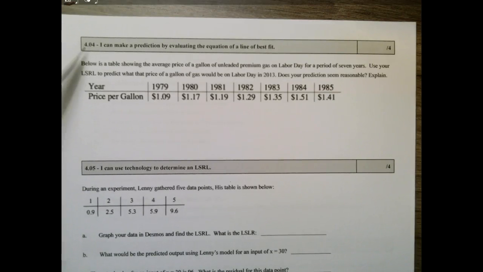For 0.04, I can make a prediction by evaluating the equation of a line of best fit. Below is a table showing the average price of a gallon of unleaded premium gas on Labor Day for a period of 7 years. Use your least squares regression line to predict what the price of a gallon of gas would be on Labor Day in 2013. Does your prediction seem reasonable?